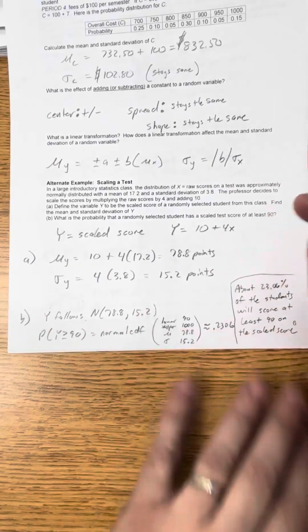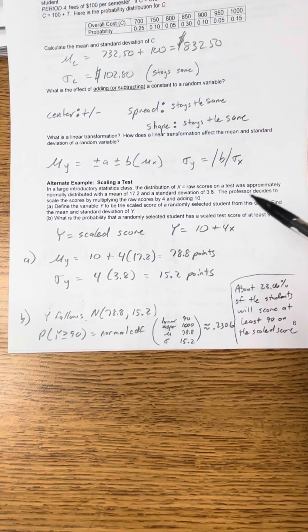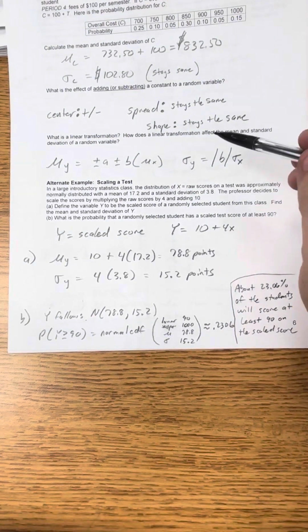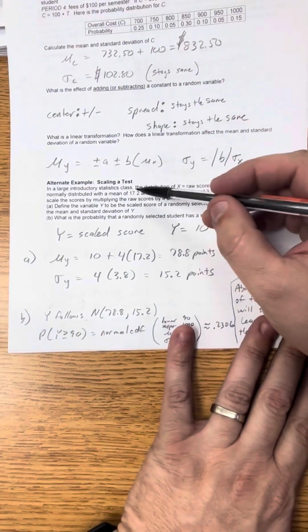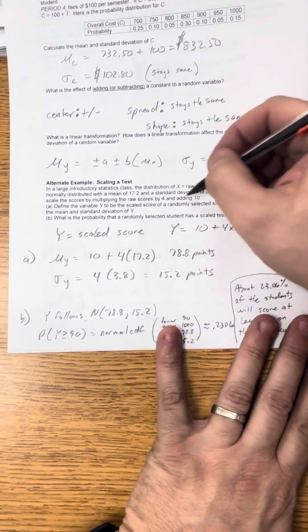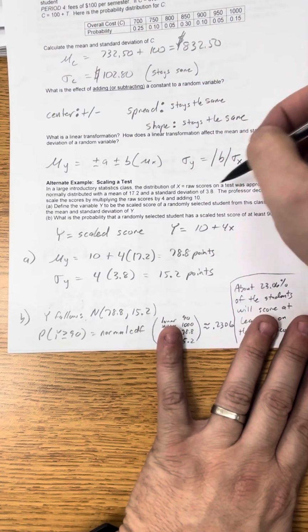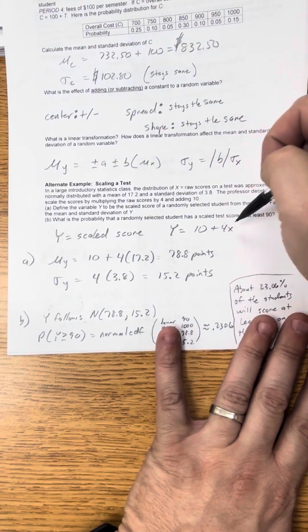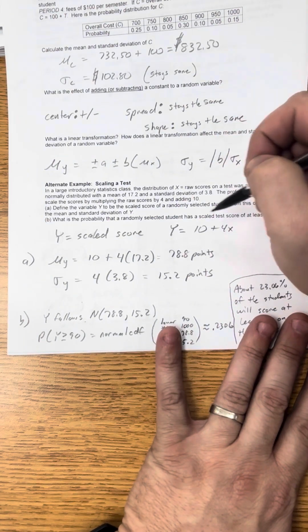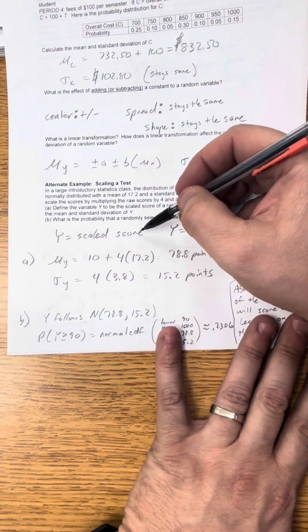All right, then here's an actual question. Here we have that the teacher, in order to go from the raw score to the scaled score, if you will, gives us the mean and standard deviation of the raw scores. And then to get their grade, we're going to take it times 4 and then add 10. So we take the score that they got, multiply it by 4, and then add 10 to get the scaled score. So y is the scaled score.